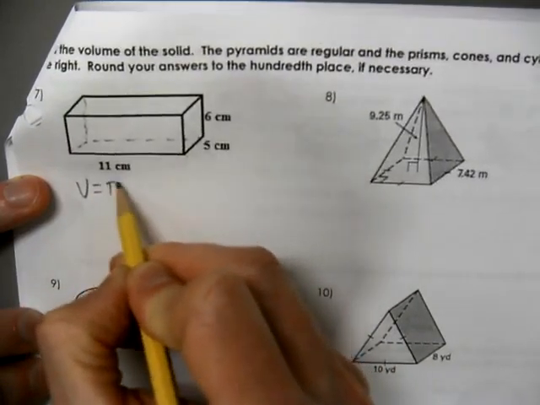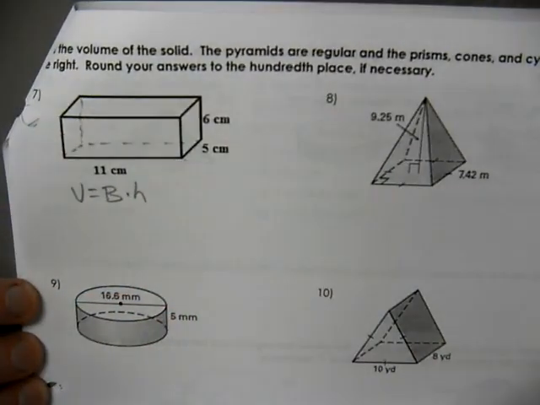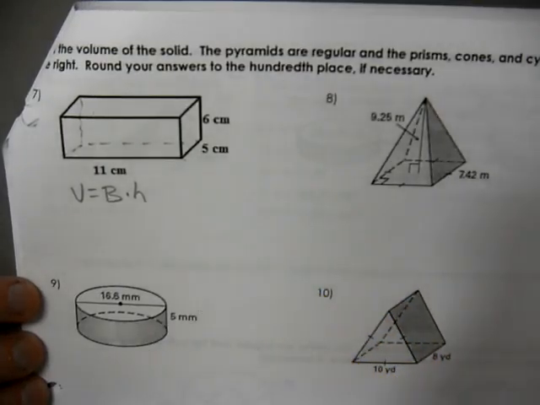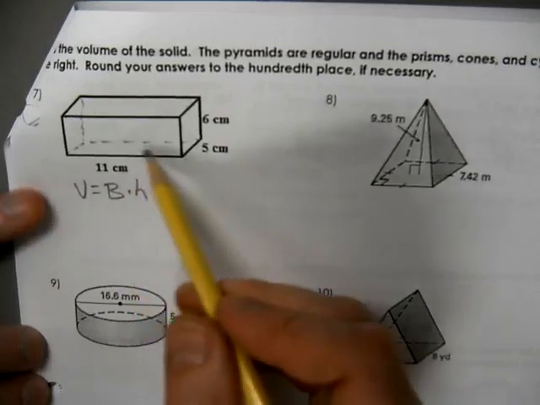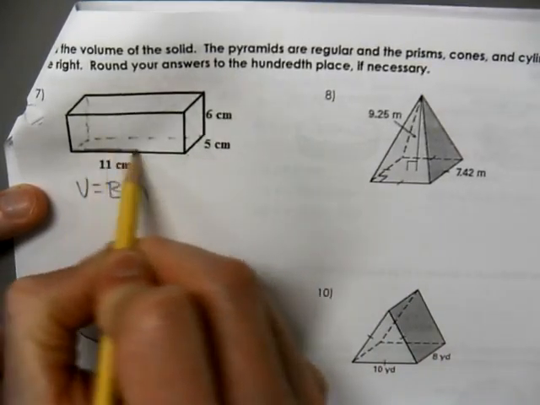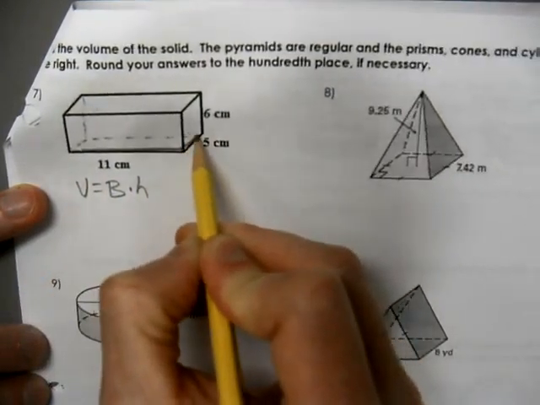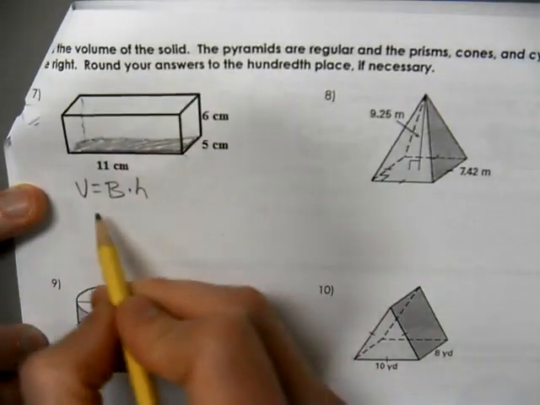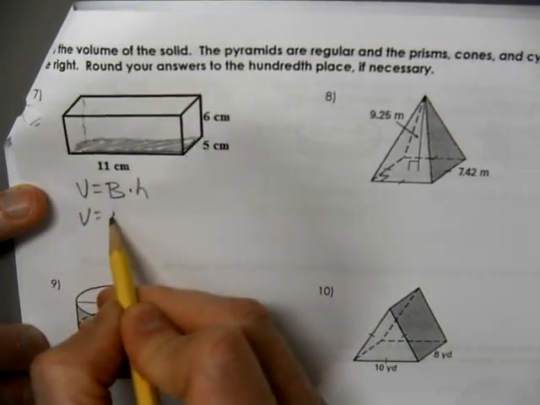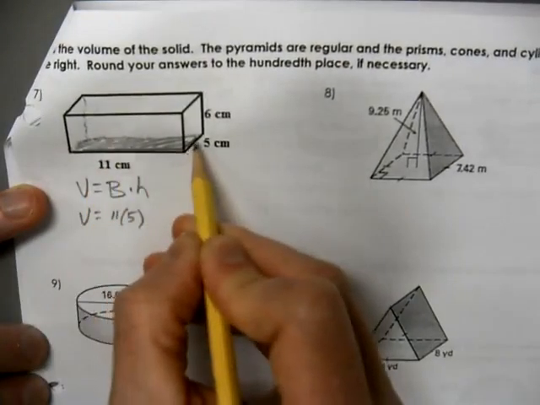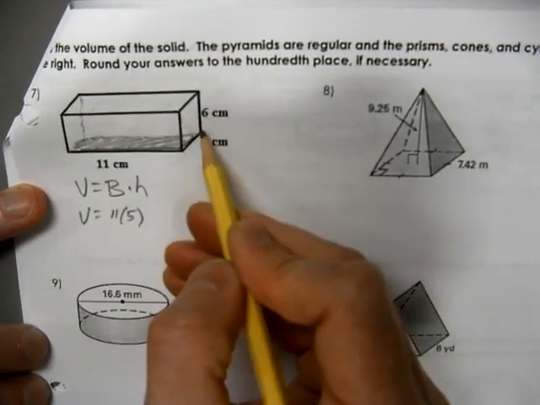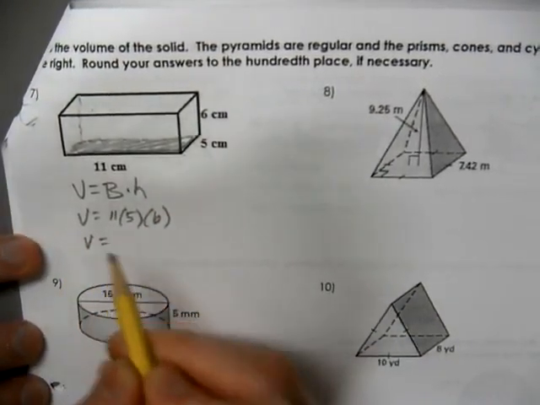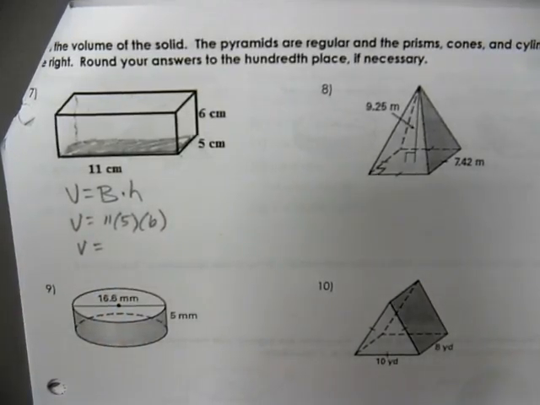The volume is the base times the height. This is the one shape that you can decide for yourself what the base is. The base that I would typically talk about for a rectangular prism would be from the bottom, and then we'd fill it up kind of like a fish tank. So 11 times 5, that would be the area of the bottom. Then we times it by 6. Regardless of how we did that, we would come up with the same result.